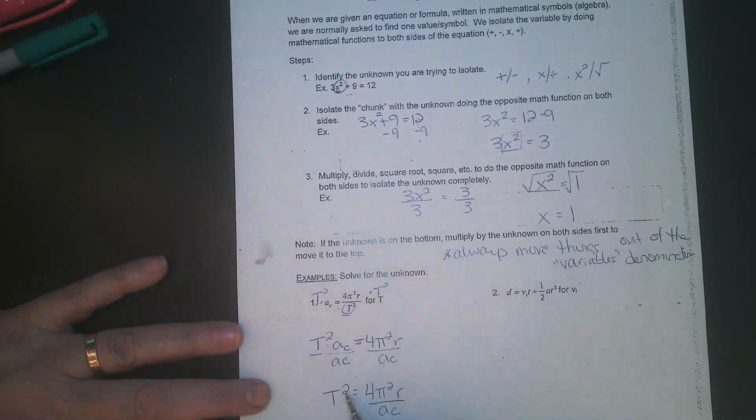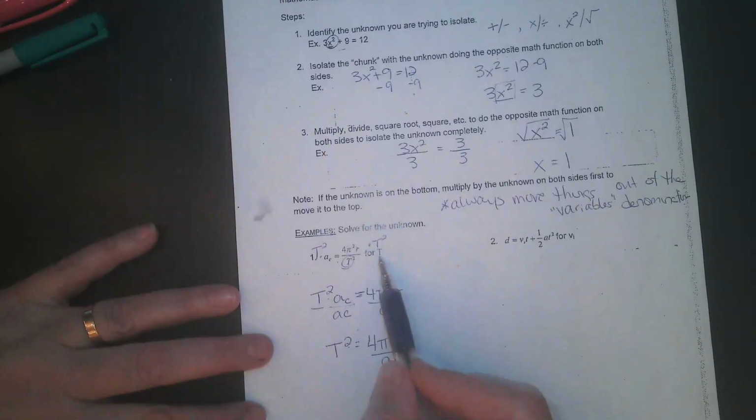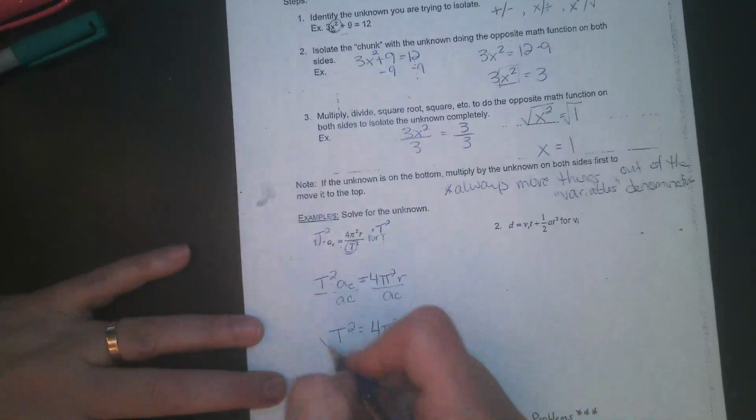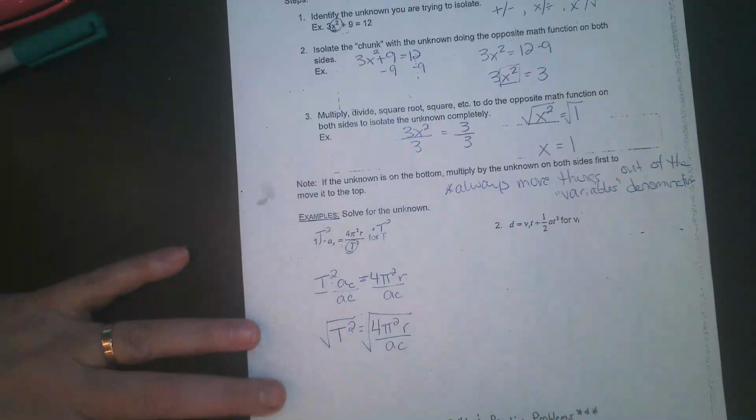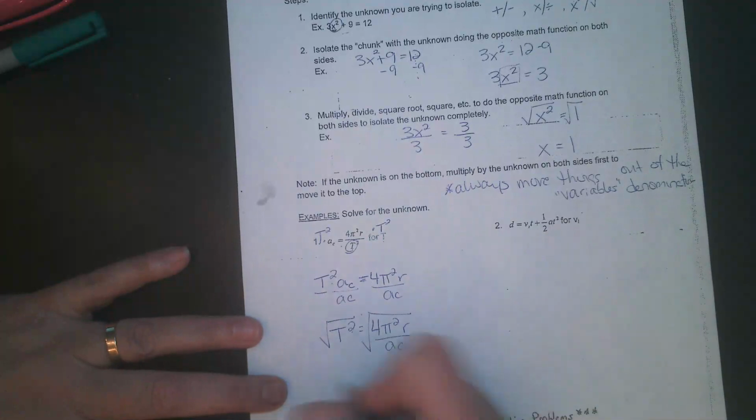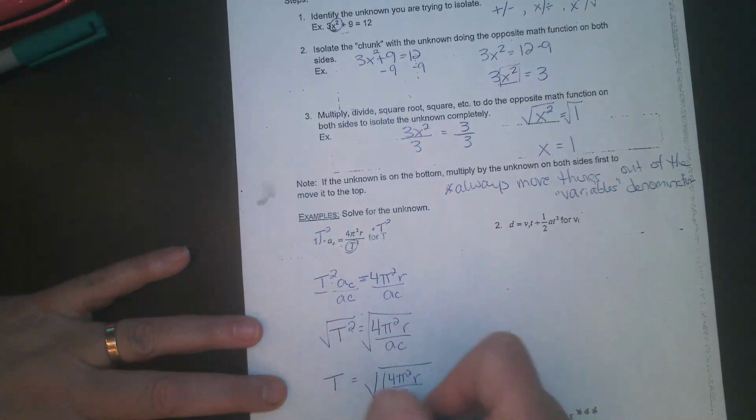We need to remove the square because the question is simply asking us for t. In order to do that, we need to do the square root. We need to keep the system balanced, and so we have to do the same thing to both sides. So t is equal to the square root of 4 pi squared r over AC.